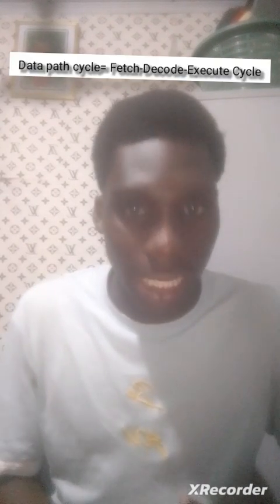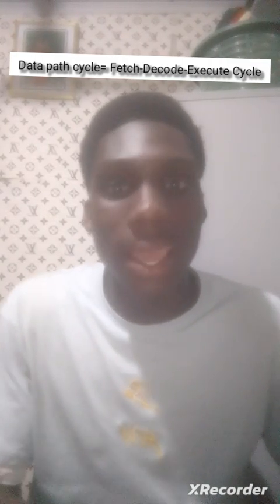So firstly, the data path cycle, or the fetch, decode and execute cycle, is a fundamental concept which describes the sequence of steps a computer's processor follows to execute a simple instruction or to perform a function. With this definition, we have derived that the data path cycle can also be known as the fetch, decode and execute cycle. So we can say the FDE cycle. We'll be using them interchangeably so that we get familiar with them.